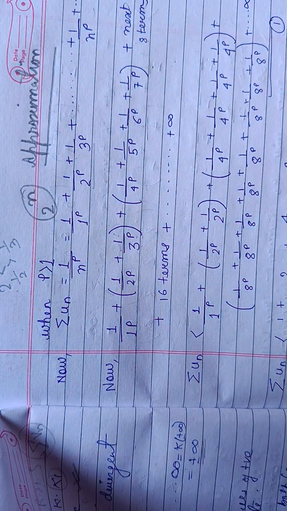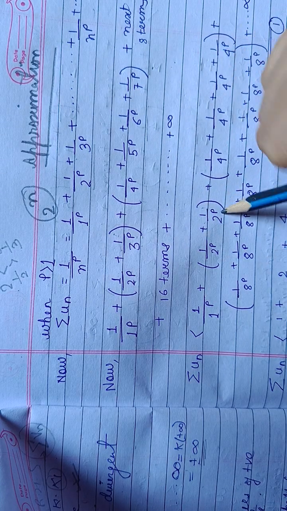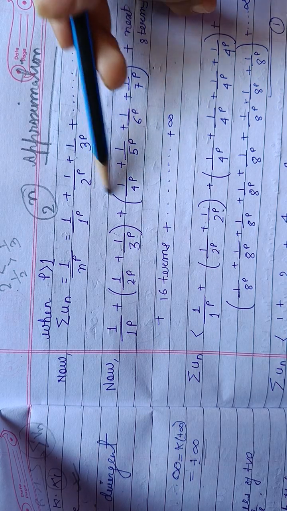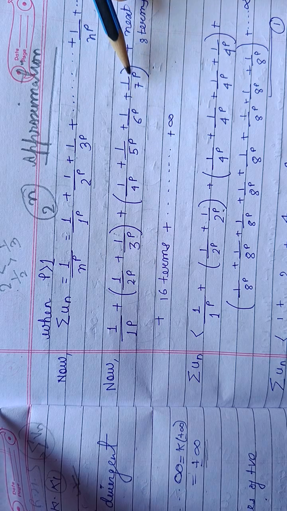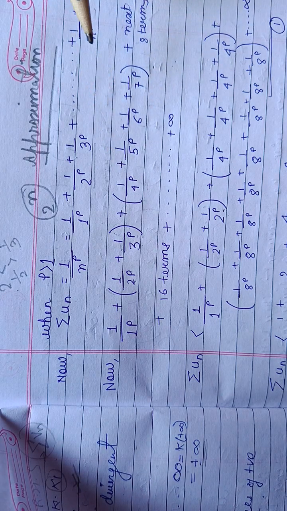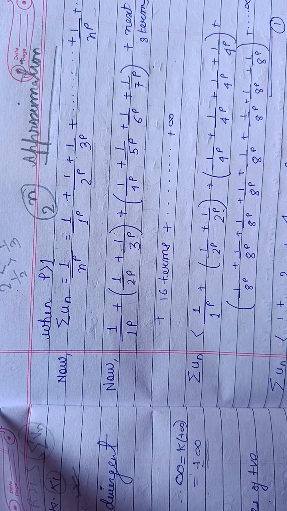So we will use 1 upon 2 to the power p plus 1 upon 2 to the power p. Again in this group we have 1 upon 4, 1 upon 5, 1 upon 6, 1 upon 7. So the terms are decreasing as we head towards the right side.